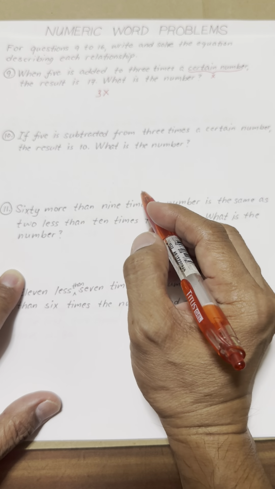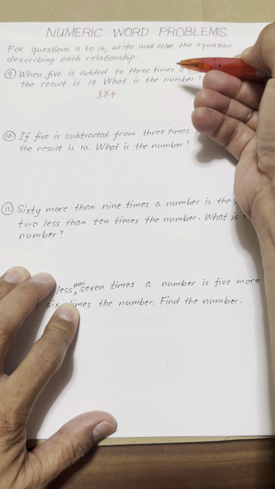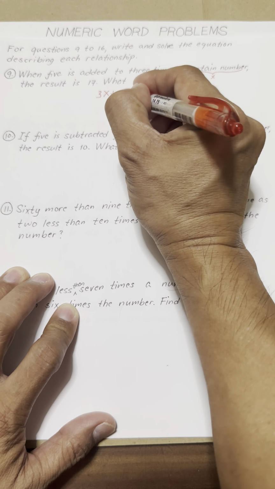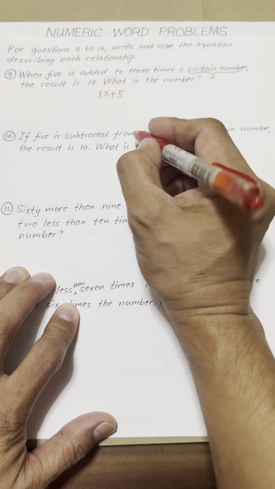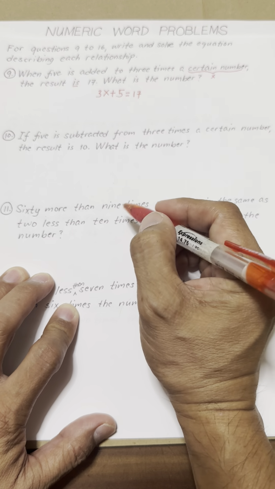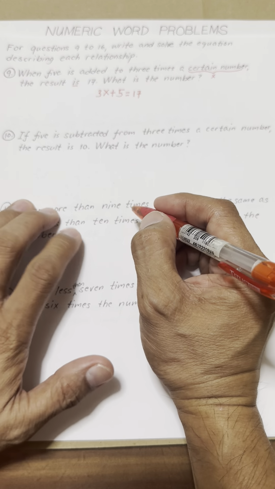So this is 3 times a certain number. So we are going to move backward. So 5 is added, so plus 5. The result is, so the word is means equals 17. Okay? So that is the equation that we have formed out of our given problem.